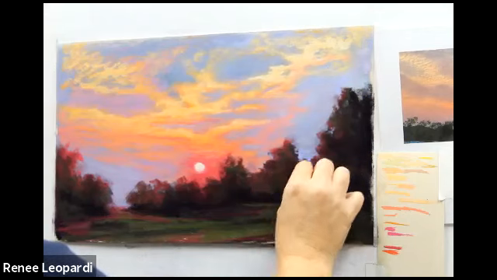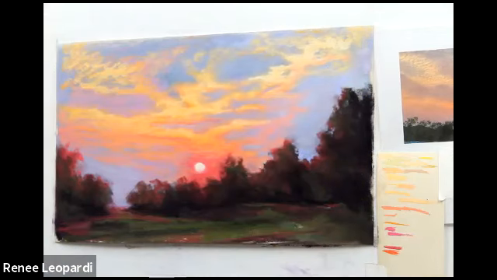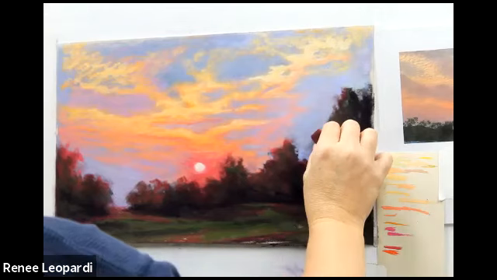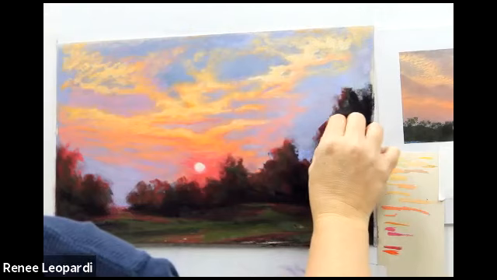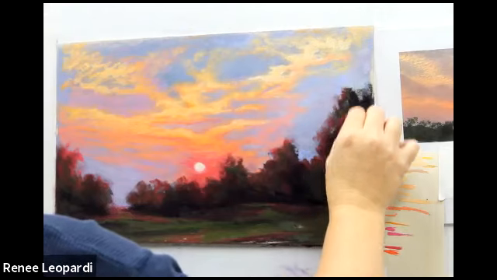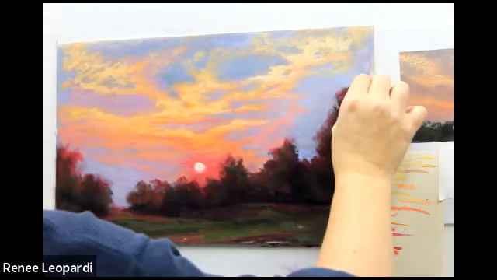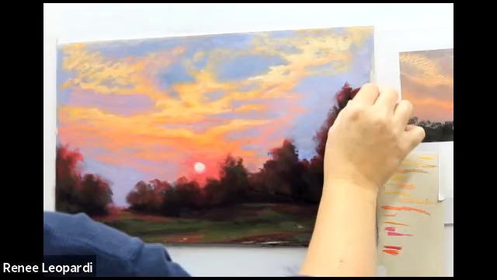I'm kind of going with the softer effect for the trees and not so specific on the skyline. Just a little soft in the touch, not like the photograph, where everything is crisp, especially on the right.